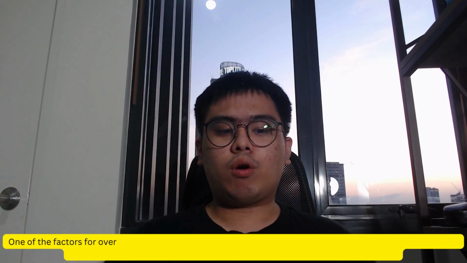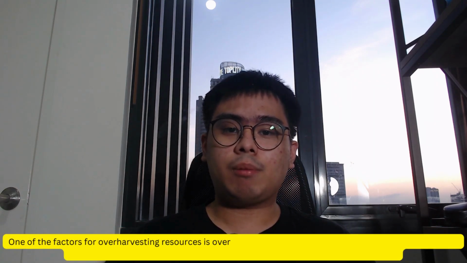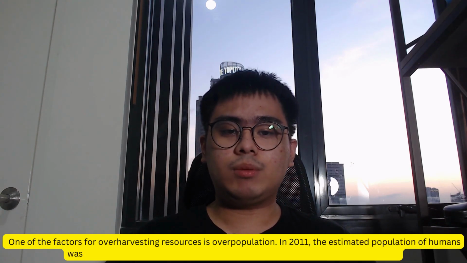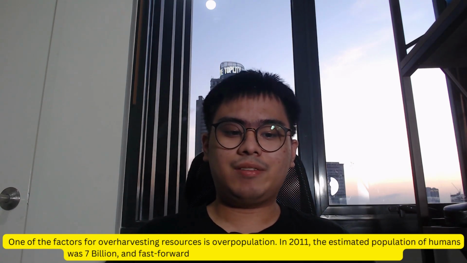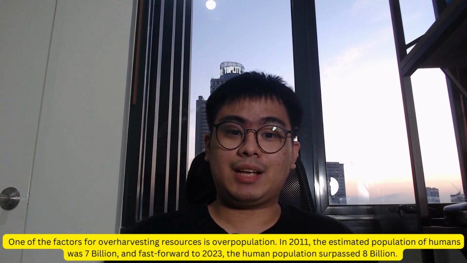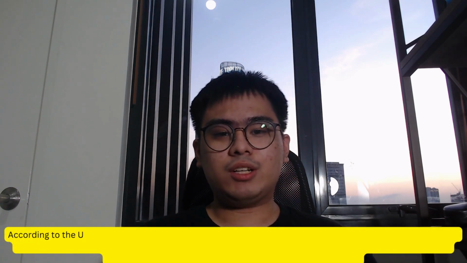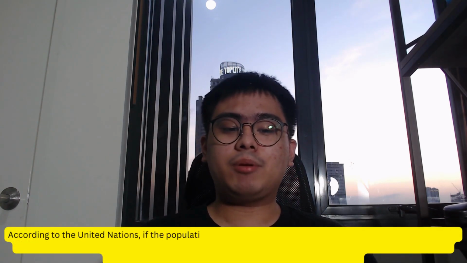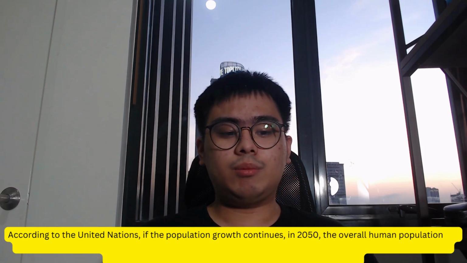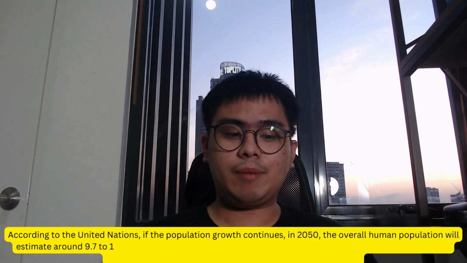One of the factors for overharvesting resources is overpopulation. In 2011, the estimated population of humans was 7 billion. And fast forward to 2023, the human population surpassed 8 billion. According to the United Nations, if the population growth continues, in 2050 the overall human population will be around 9.7 to 10.4 billion.